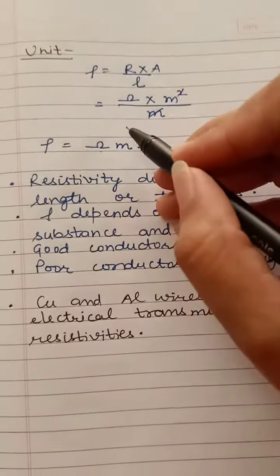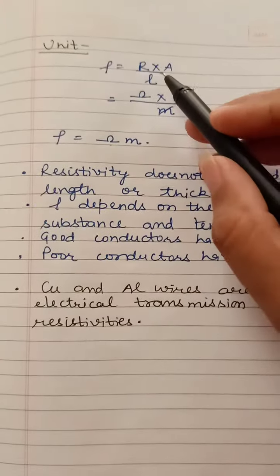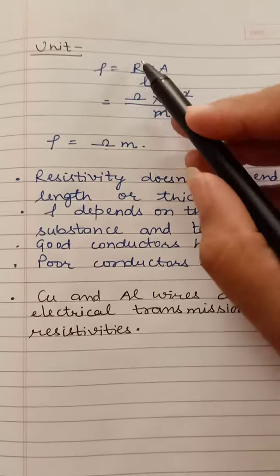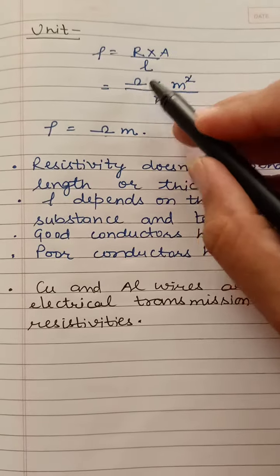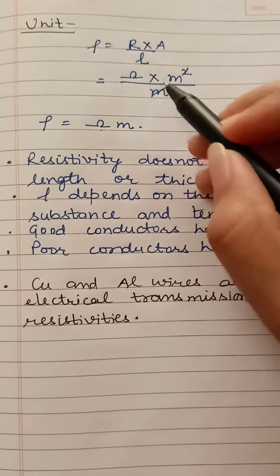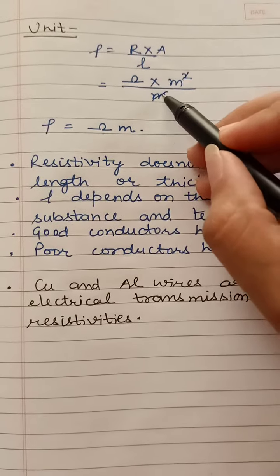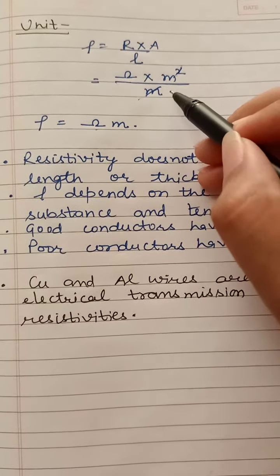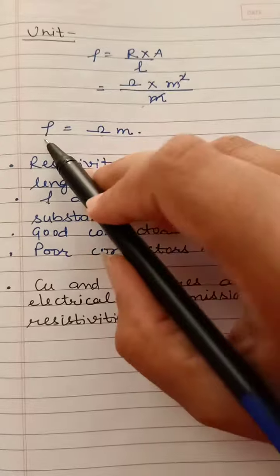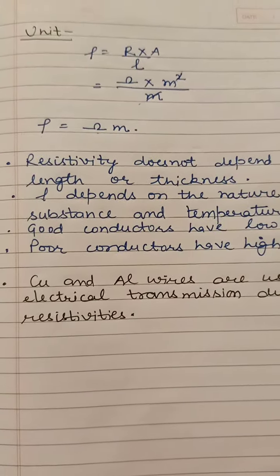Now the unit of the resistivity, this rho is equal to RA upon L. The unit of resistance is ohm, area is meter square, and length is meter. So this 1 meter will be cancelled out. So we get rho is equal to ohm meter.